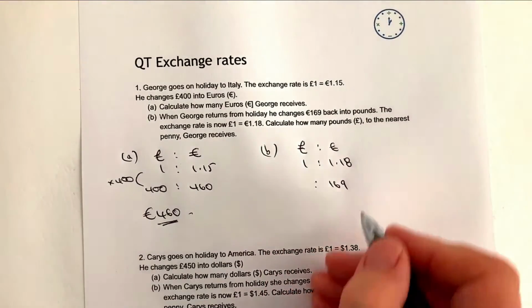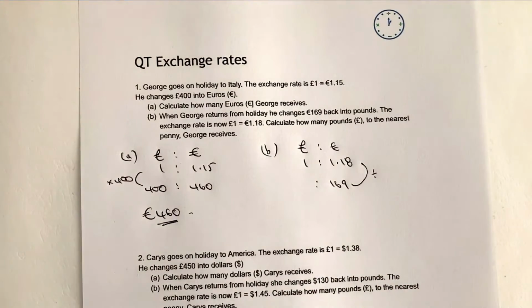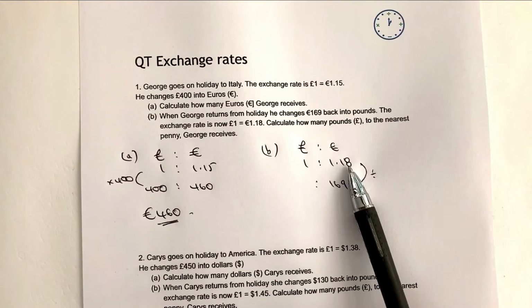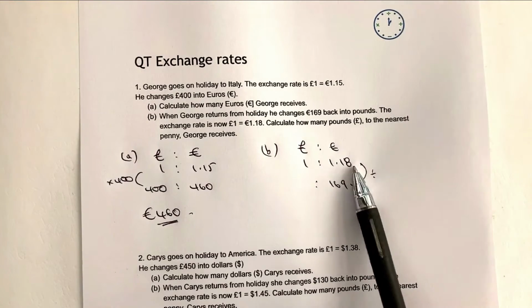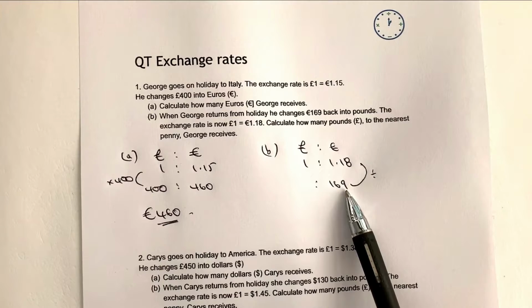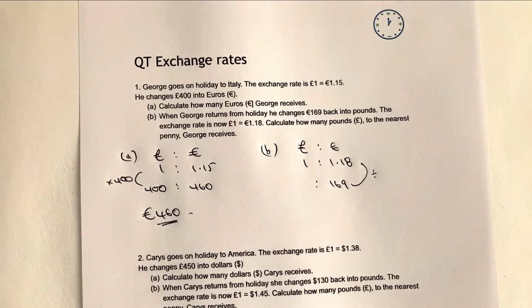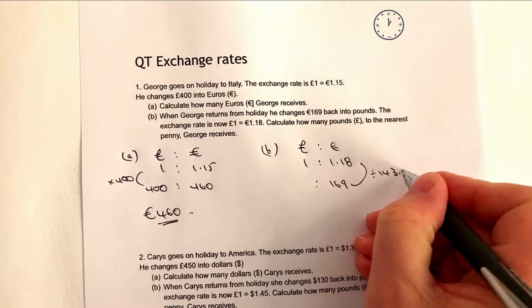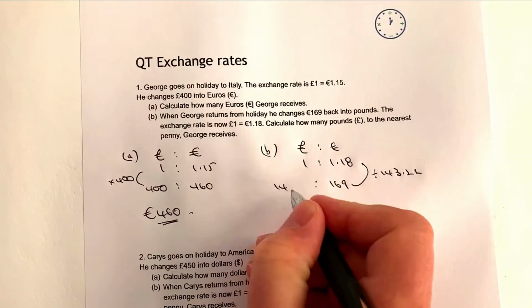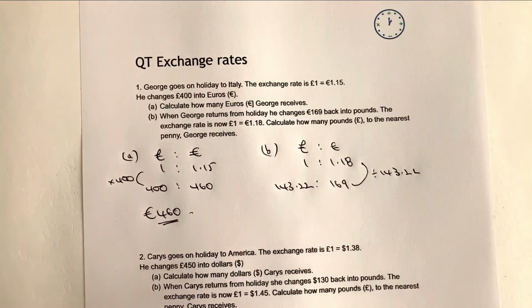So basically we need to divide to find out how many lots of 1.18 euros there are in 169, because if we find out how many of those there are in that, then each one of those will buy us £1, and when you divide it through we find it becomes £143.22, which is actually the amount of pounds we can buy with our 169 euros.